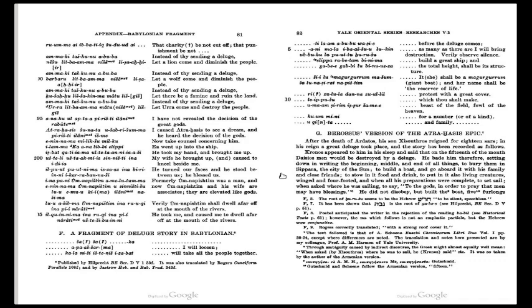to stow in it food and drink, to put in it also living creatures, winged and four-footed, and when all his preparations were complete, to set sail. When asked where he was sailing, to say, to the gods, in order to pray that men may have blessings. He did not disobey, but built the boat 5 furlongs long. Need some explanation there.